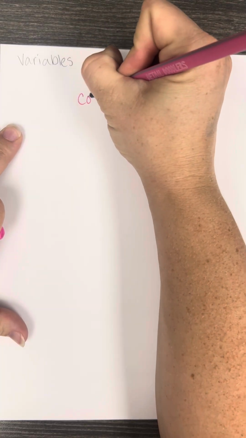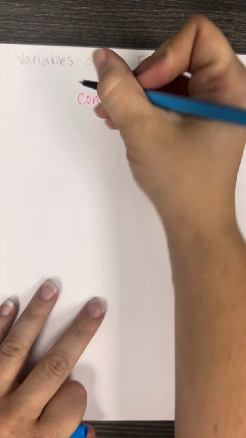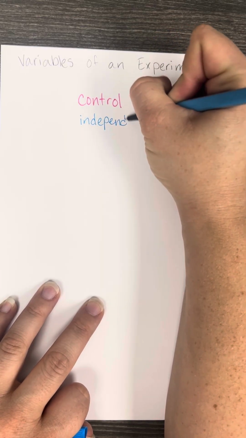Welcome to today's lesson. We're going to be going over the variables of an experiment. So, there are a few words that we're going to need to know, right? We are going to have our control, and we're going to have our independent, and our dependent.